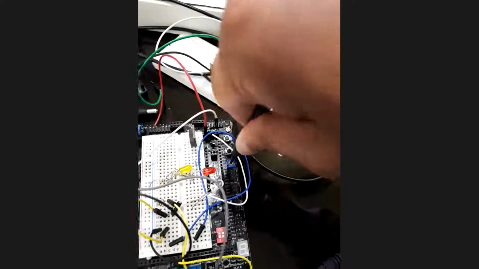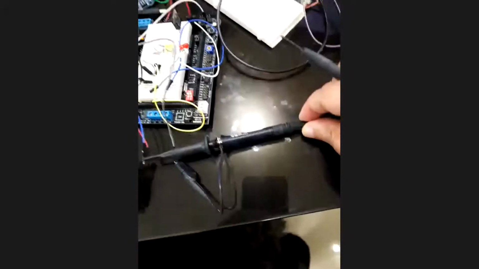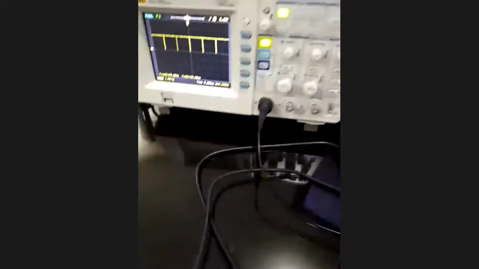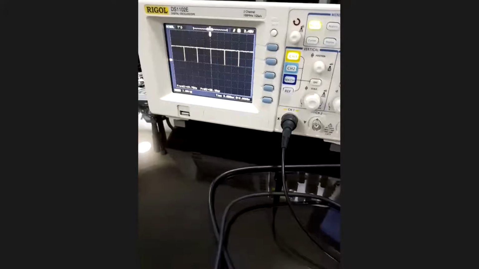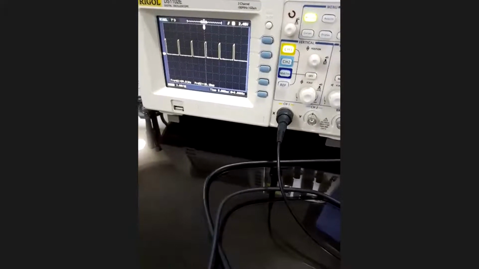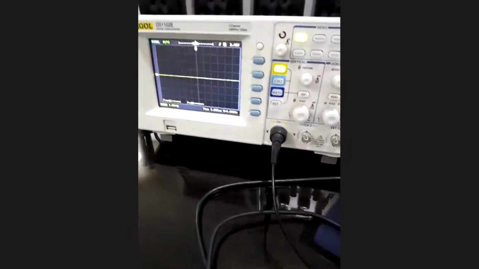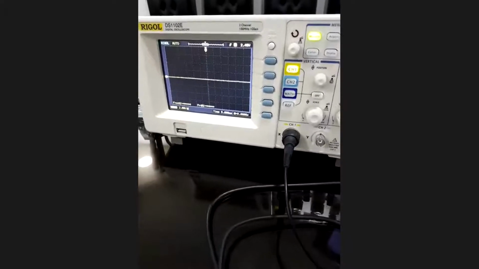I'm going to be turning this screwdriver, and I'm taking a signal here from port P0 to the scope. This is my probe to the scope, and here is my scope. Now I'm going to the maximum left. So we're at 0. If this is connected to an LED, it will be off.